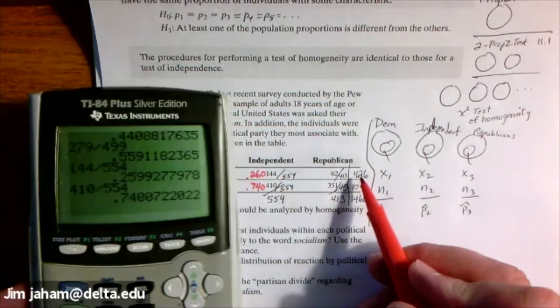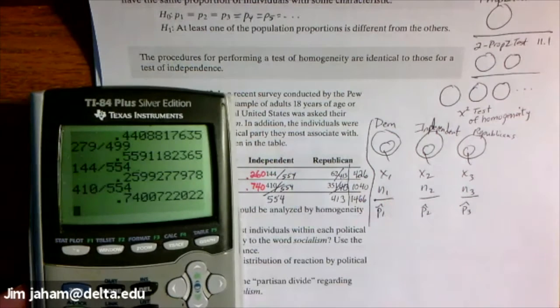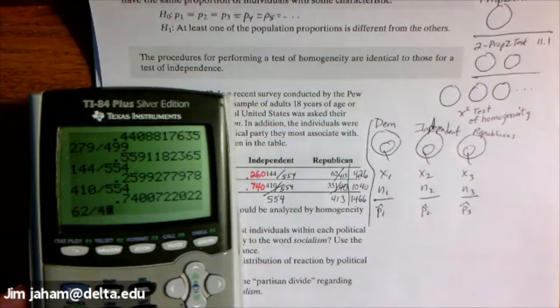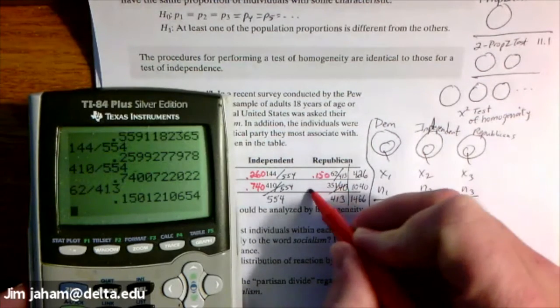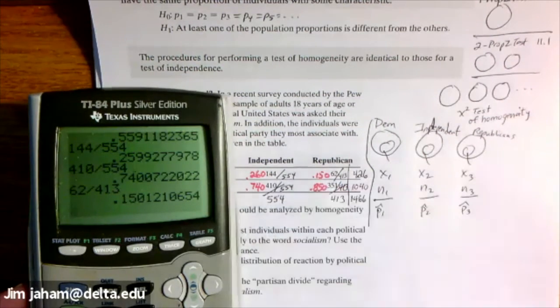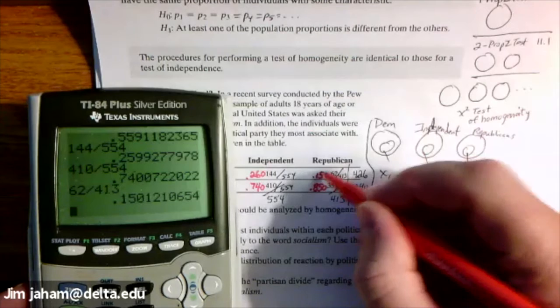And then moving over here, 62 divided by 413, 0.150, which would make this 0.850, because these two numbers have to add up to 1.